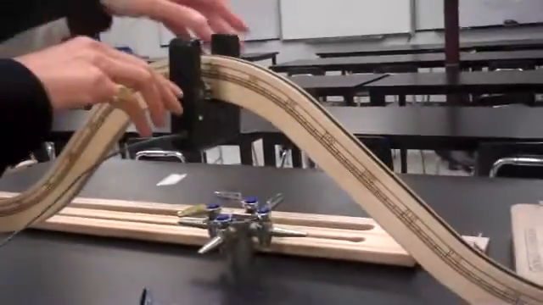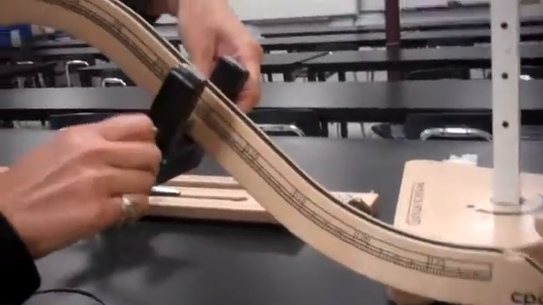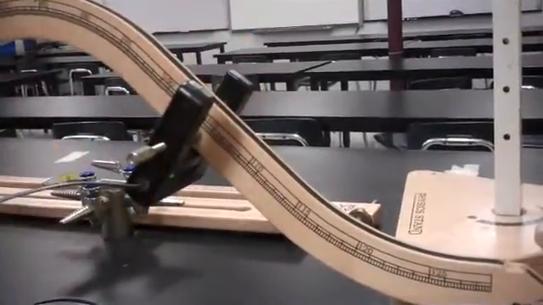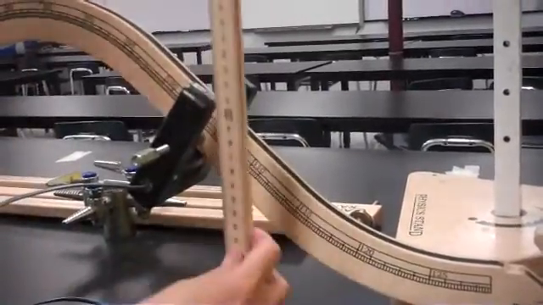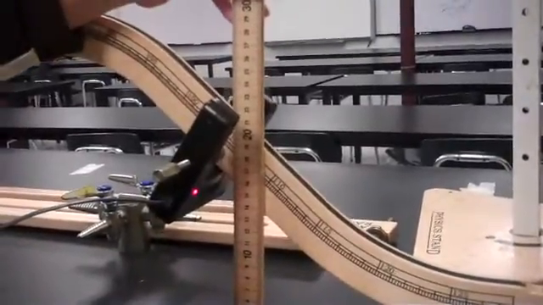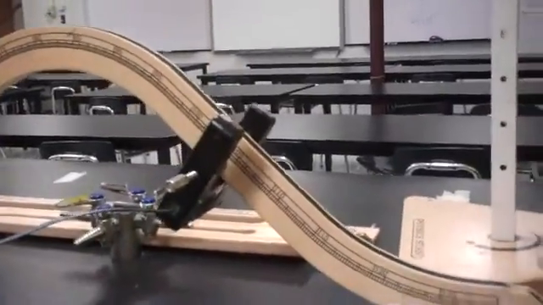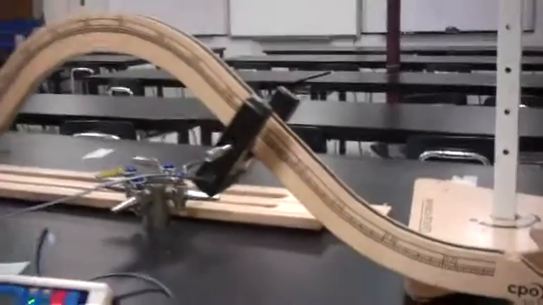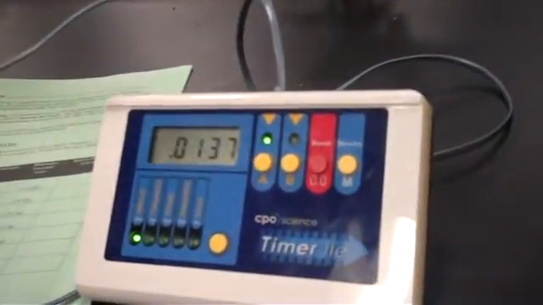Now we'll go to position 6, which is 105 centimeters. Measure the height. And I get 22.5 centimeters. Roll my marble. And there's your time for position 6.